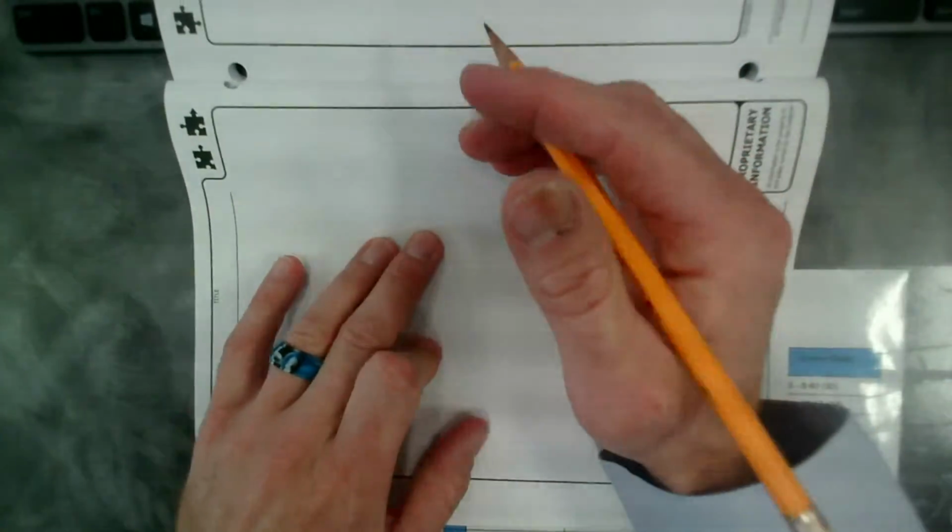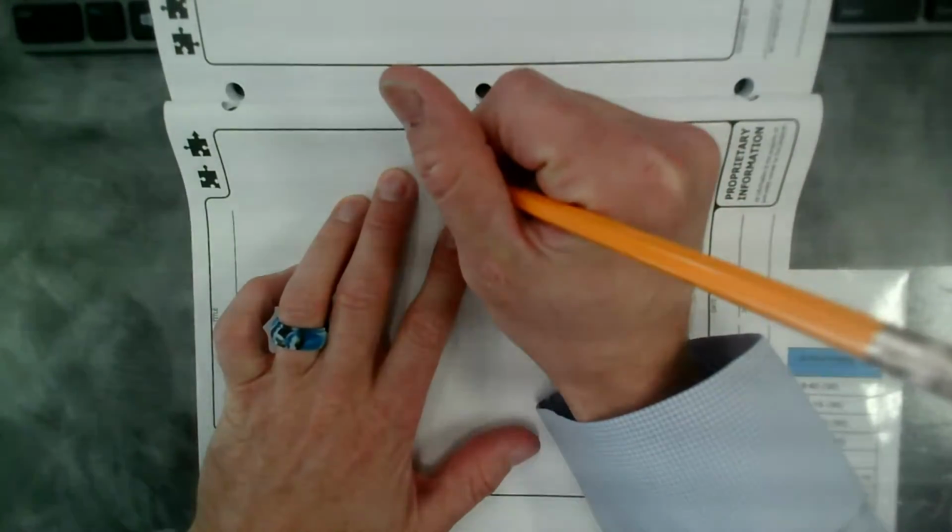All right, and we're working on the locating guide today. The locating guide.